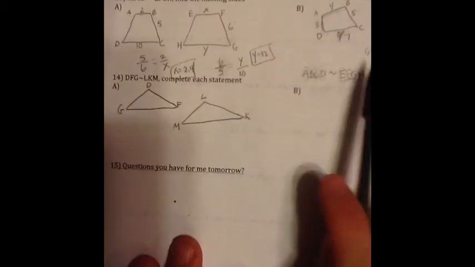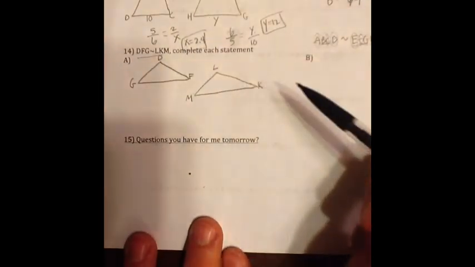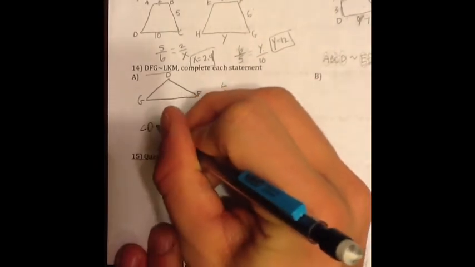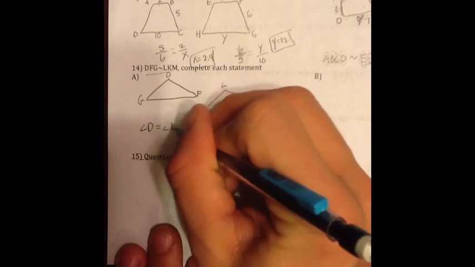Last example, number 14. We're given 2 shapes, and we're told that they're similar. And in this case, we don't even have any numbers, but I want to show you, build off what we were talking about back here, is that how these are written tells us a lot of information. It tells us that angle D is the same as angle L. Remember, in similar shapes, the angles are all the same.